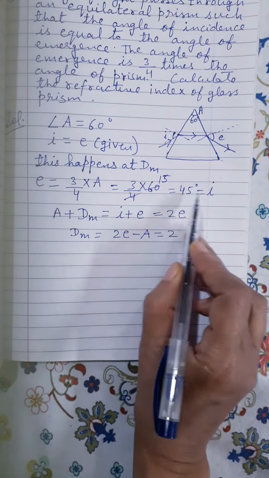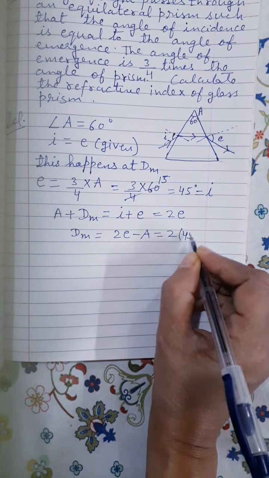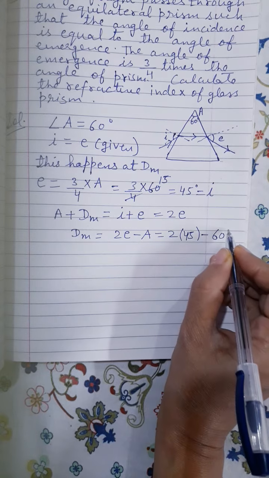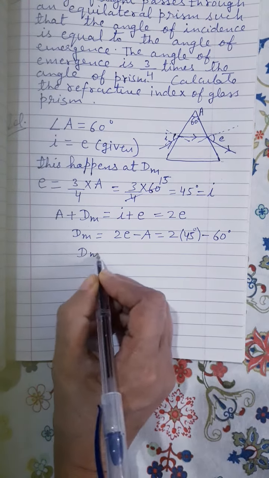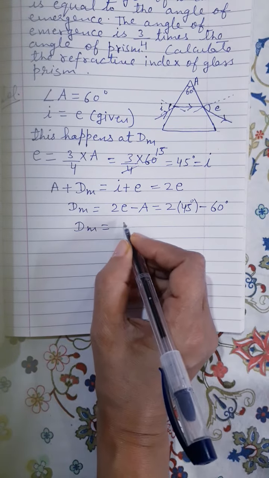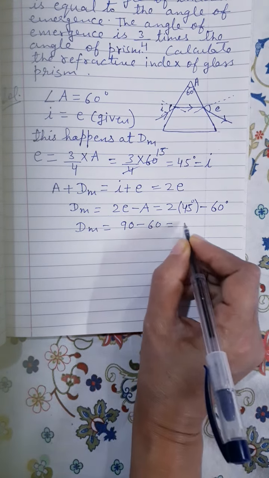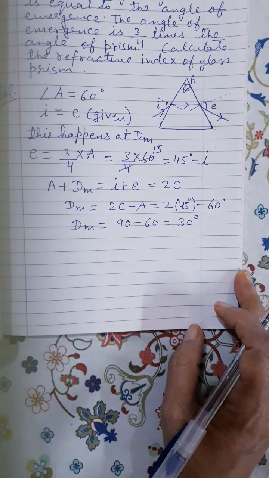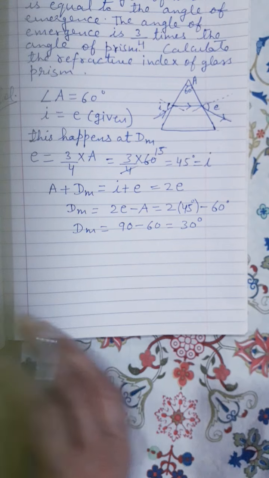E we have already found 45 degree. So 2 into 45 minus angle of prism is 60 degree. So DM will be how much? 90 minus 60 degree. So angle of minimum deviation is 30 degree. What you have to calculate? The refractive index of the glass prism.